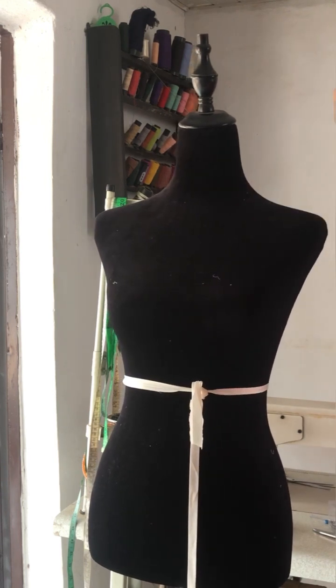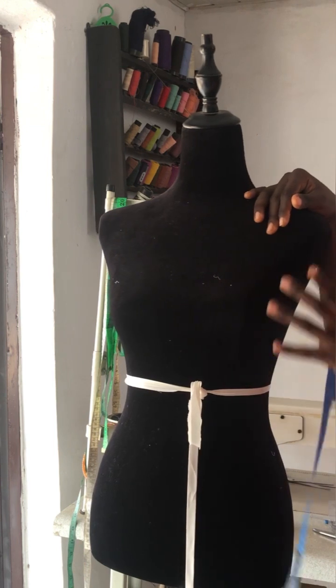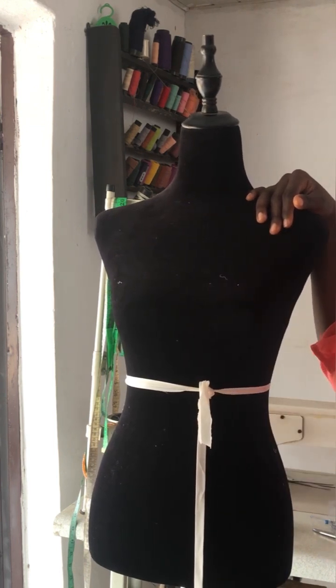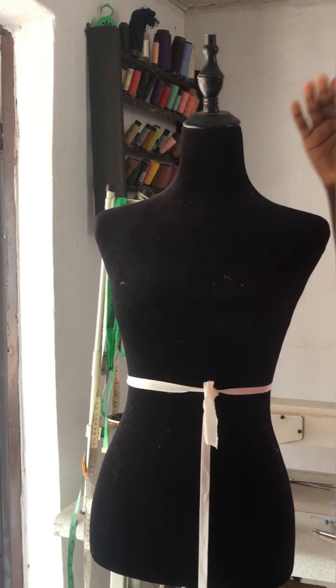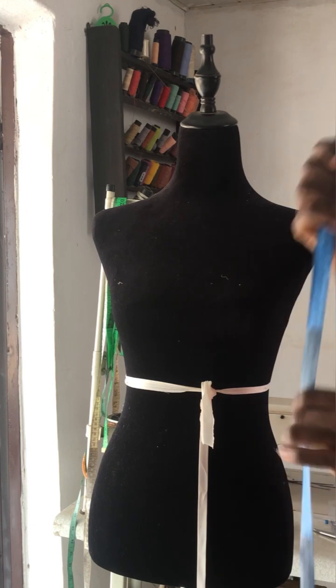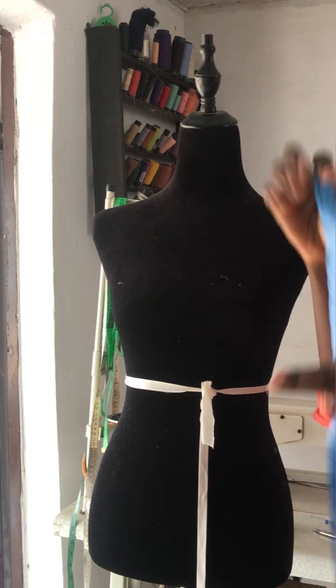Like I said, you don't have to take all this front cross, back cross on your clients. All you need is just front body length, back body length, your basic measurements, which is bust, under bust, nape to waist, and the likes like that. So we'll be making our calculations in our next video.